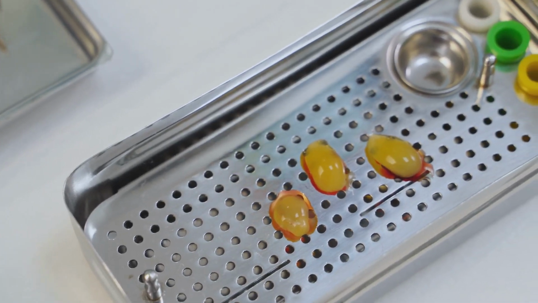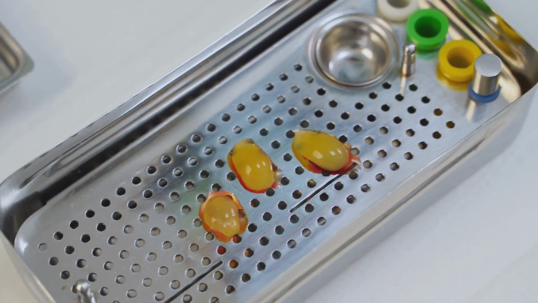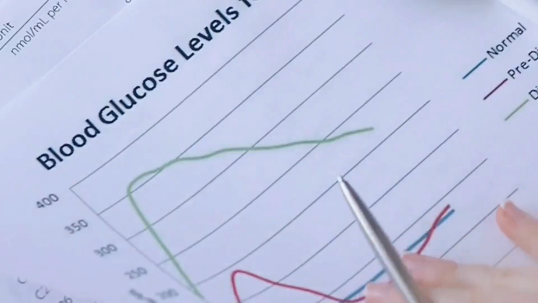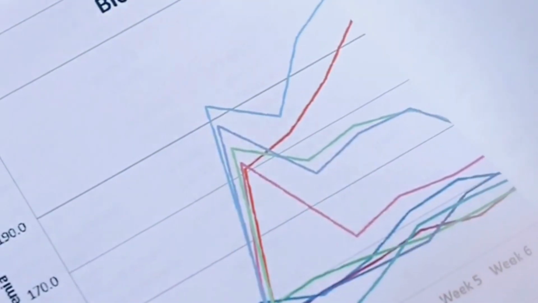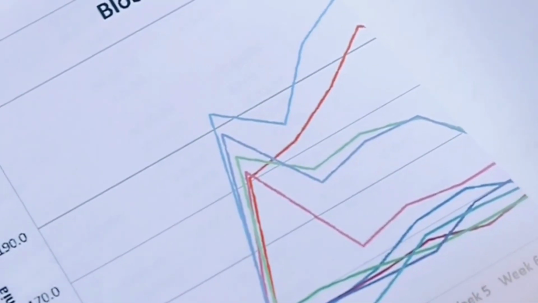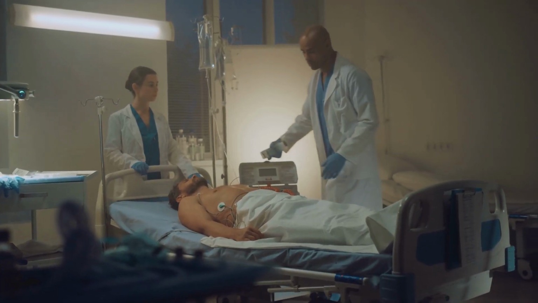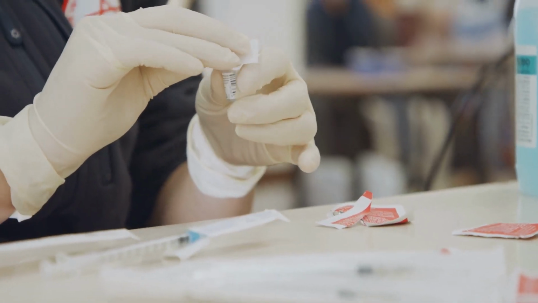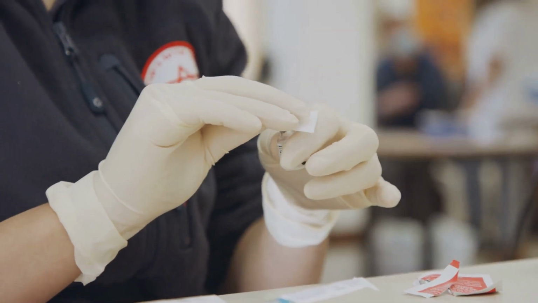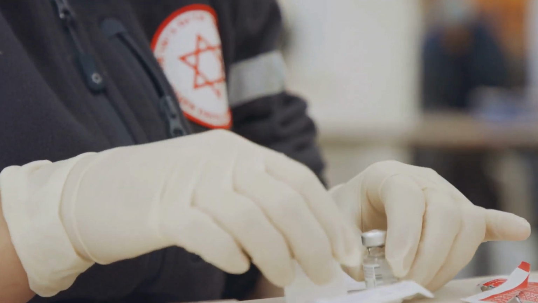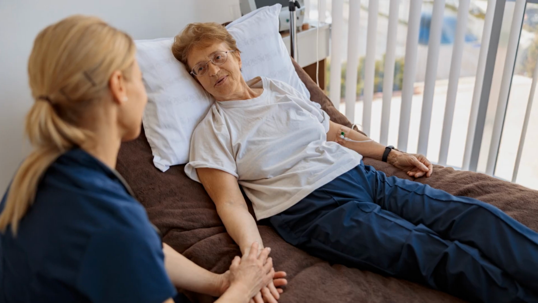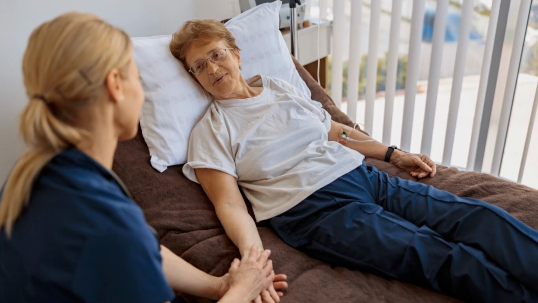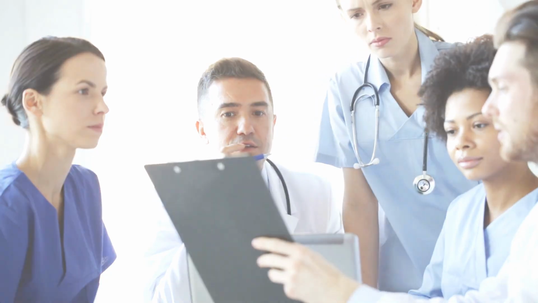Fibrinogen concentrate or cryoprecipitate is administered if fibrinogen levels are low, below about 1.5 to 2 grams per liter. Additional medications include vasopressors like norepinephrine for persistent hypotension despite volume resuscitation, and prothrombin complex concentrate, or PCC, for rapid correction of coagulopathy, particularly in patients on warfarin. For partial warfarin reversal, vitamin K, 5 to 10 milligrams intravenously, can also be given.